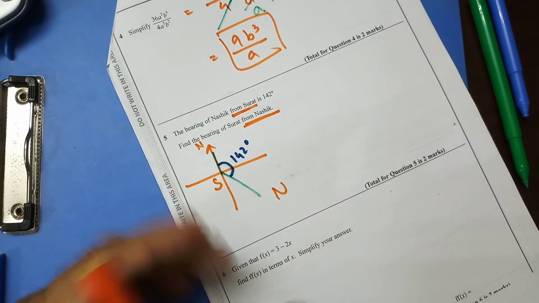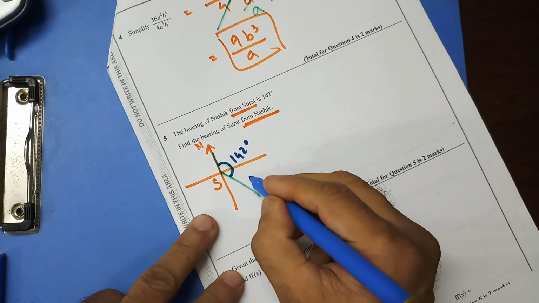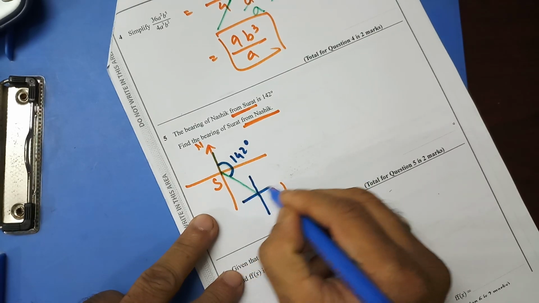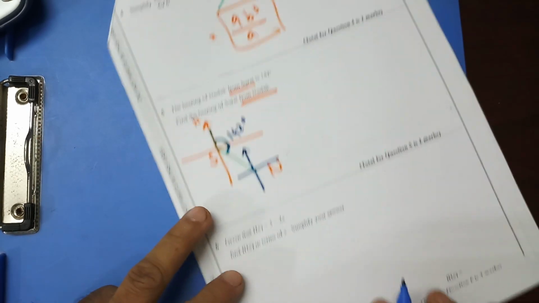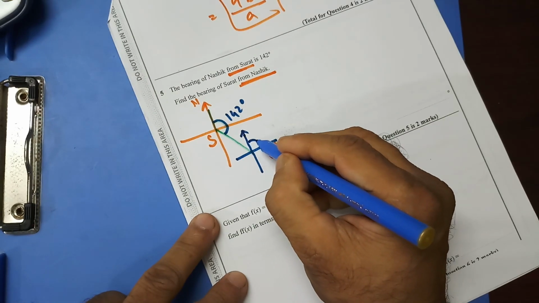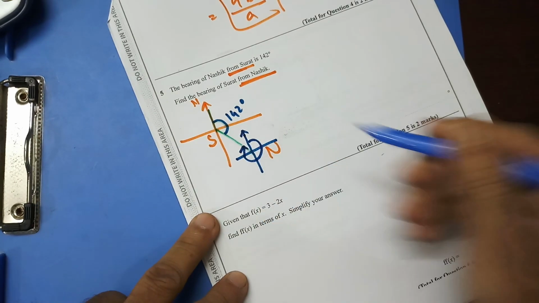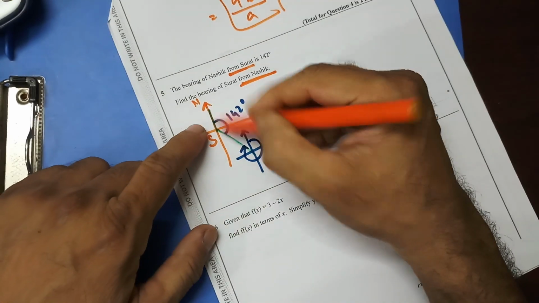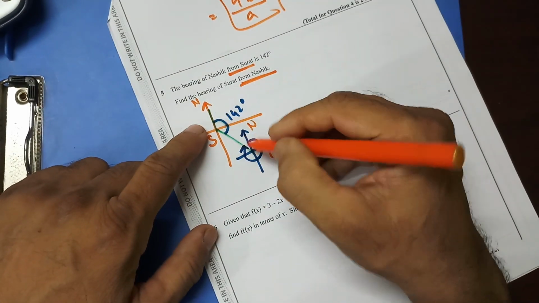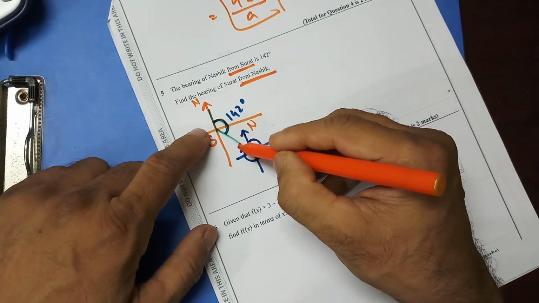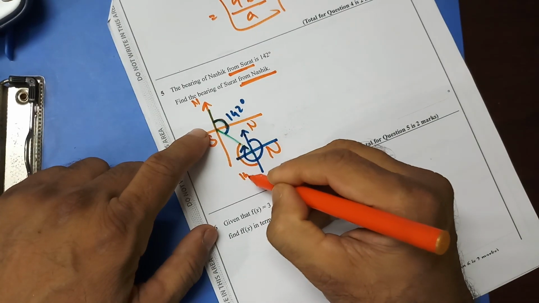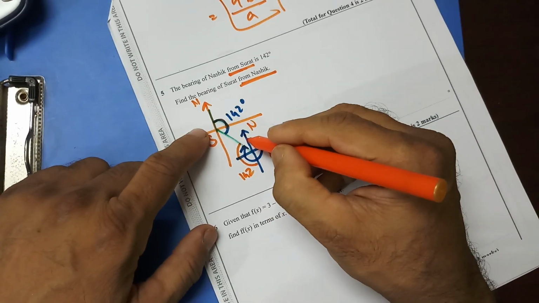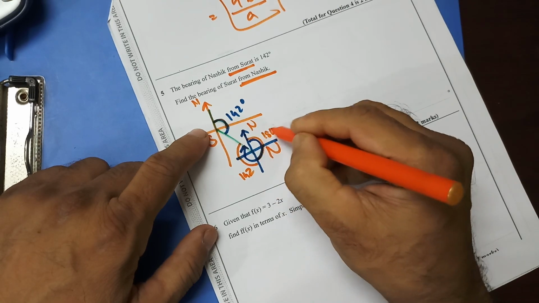Okay, now find the bearing of Surat from Nashik. This one was Nashik, so from Nashik I'm going to draw another plus sign, and over here is north, so from north this is the angle we are looking at. Now we do know that these two are parallel lines, so this angle is equal to this angle over here, and this is 142, and this part over here is 180.